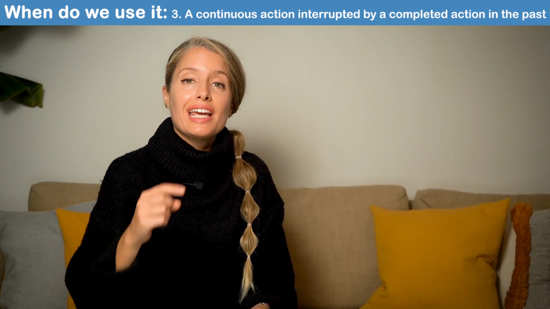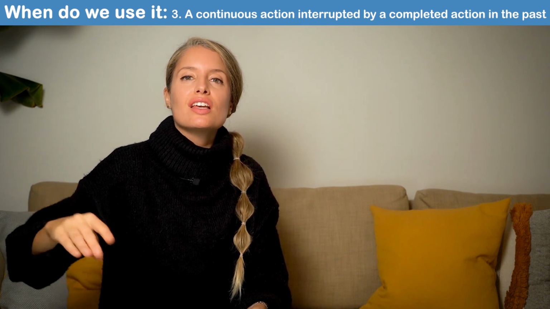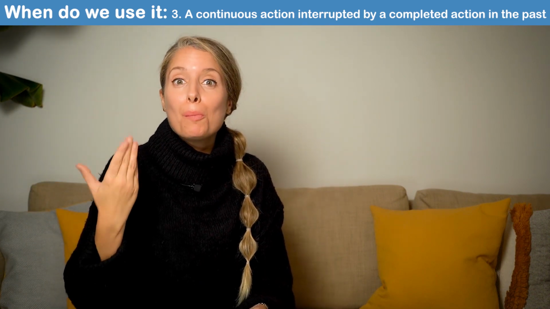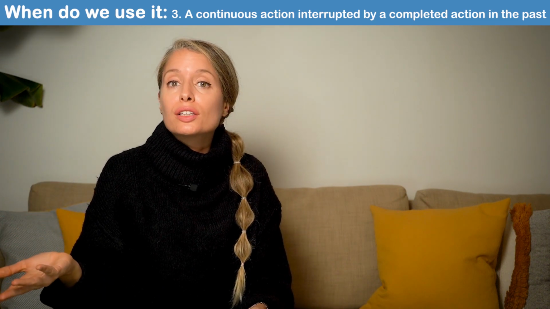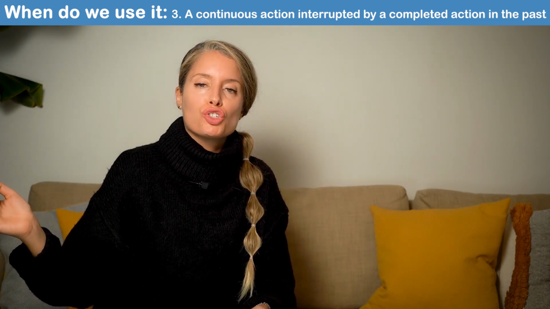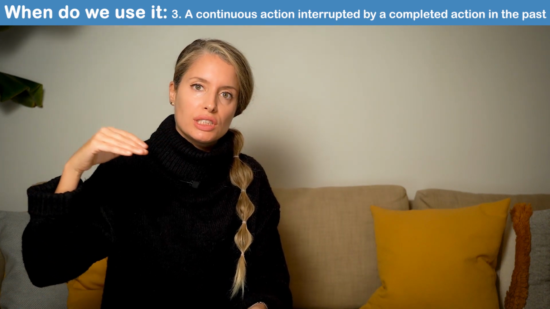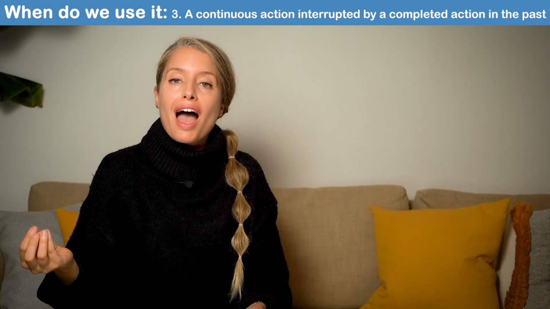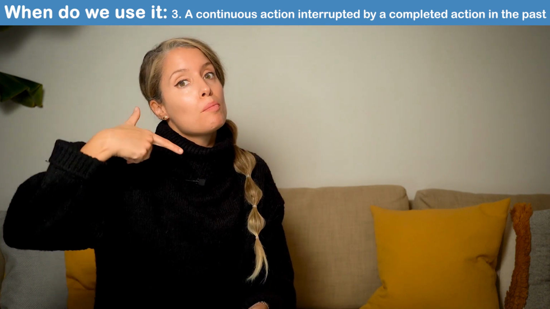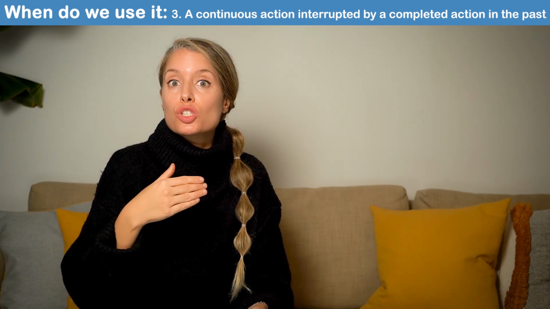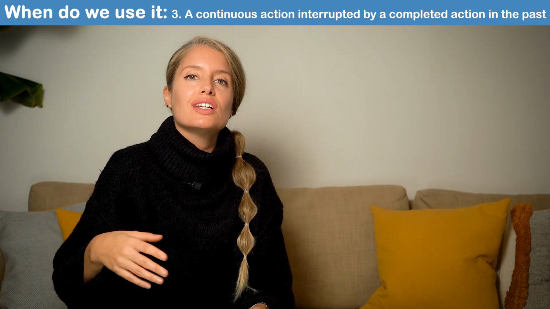So as you can see, in both of those examples, you have a continuous action in the past that was interrupted by a completed action in the past as well. So if we look at the first example, I was watching TV when my mom called. I was continuously watching TV in the past, and then that action was interrupted by a completed action, which was when my mom called. And that's why called would be in the past simple, and was watching would be in the past continuous.